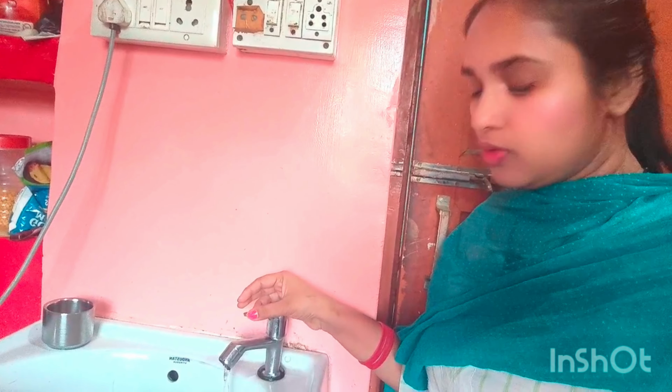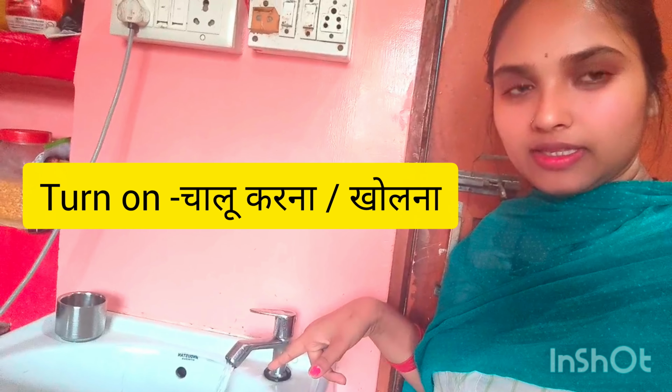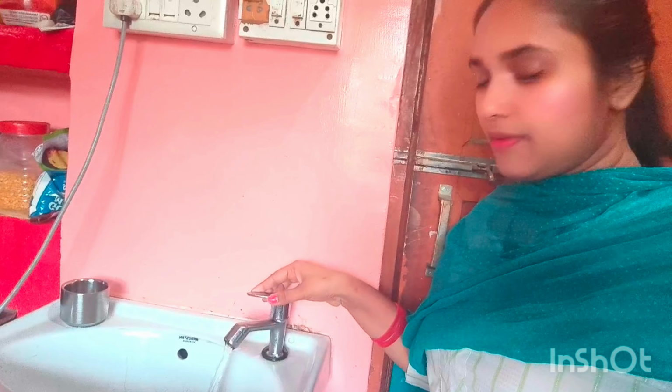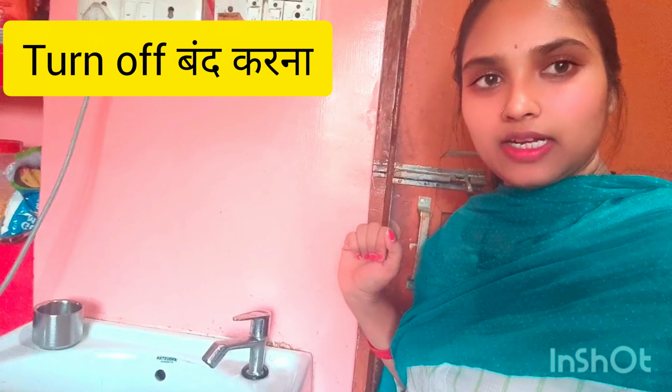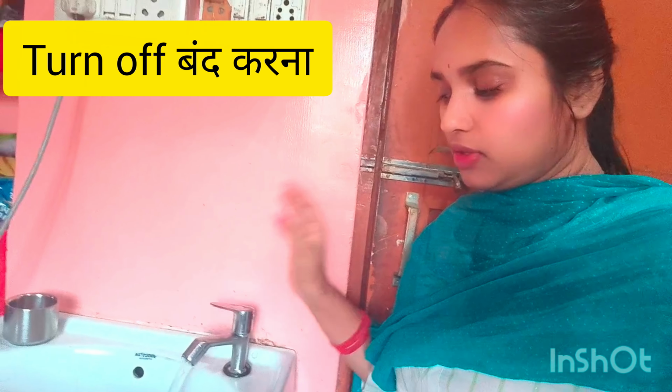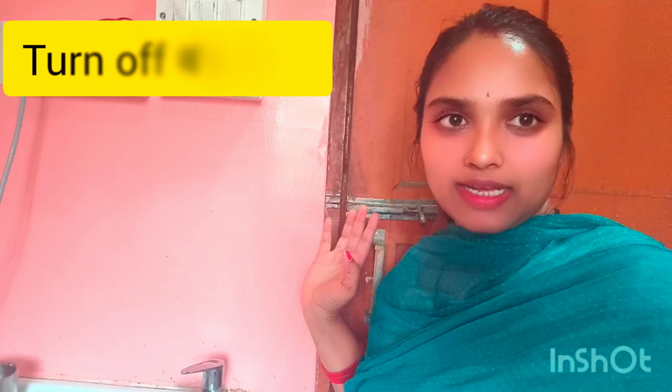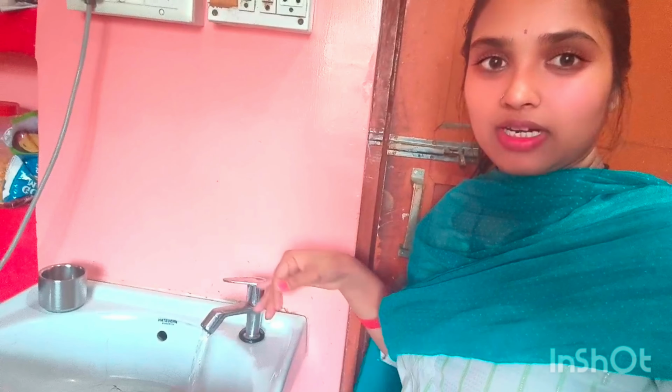I'm going to turn on the tap. You can see, I have turned on the tap. I turn off the tap. I turn on the tap. I turn off the tap. So, नल को खोलना और बंद करना. You can see water is flowing. मतलब पानी बह रहा है. Water is flowing. I turn off the tap.